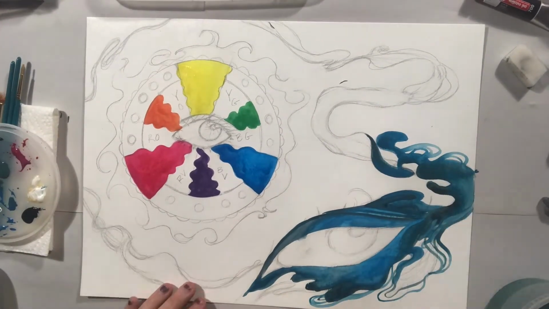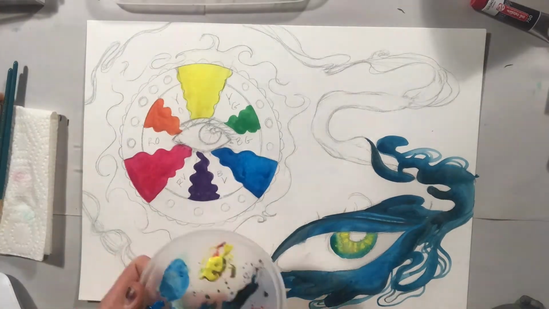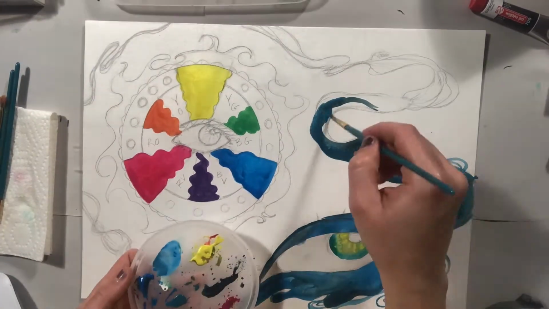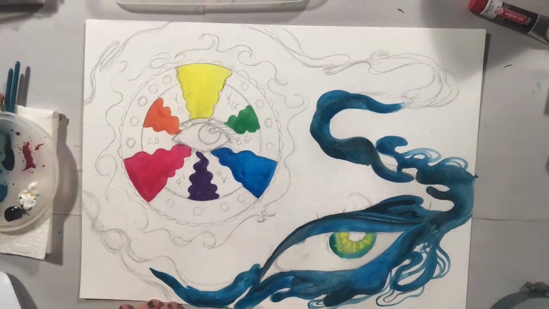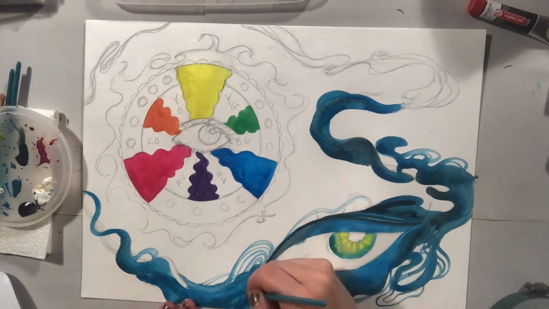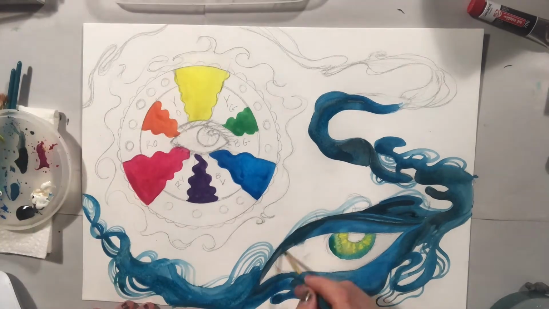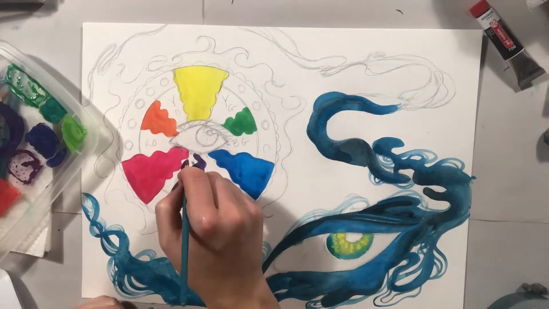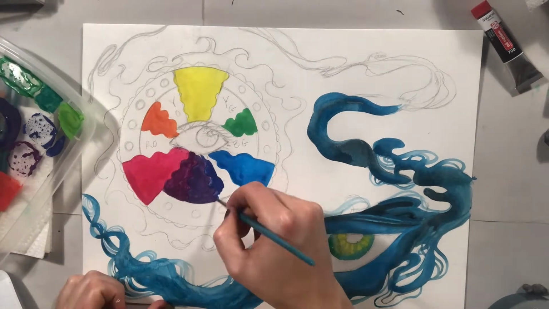You don't want the colors on your color wheel blending together. For this reason, I put down some of the colors within my color wheel, then moved on to other colors within the background of my painting while I waited for the first colors to become more dry. In my background, I mixed a variety of blues to address the swirling, water-like forms of my composition.